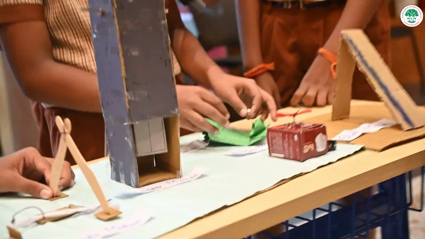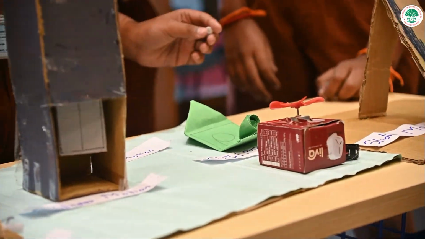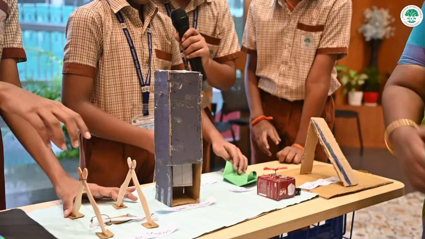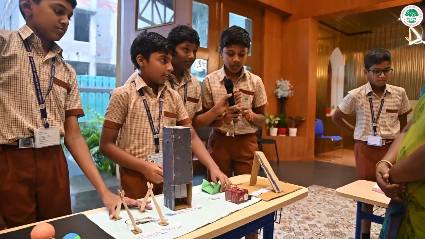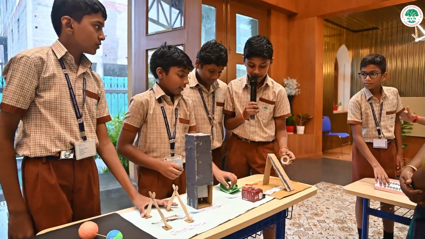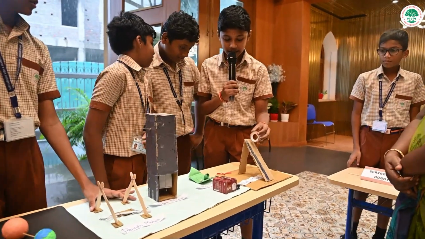Rotation of the ball. Curvilinear motion. When an object is sliding on a surface, it is called sliding motion.